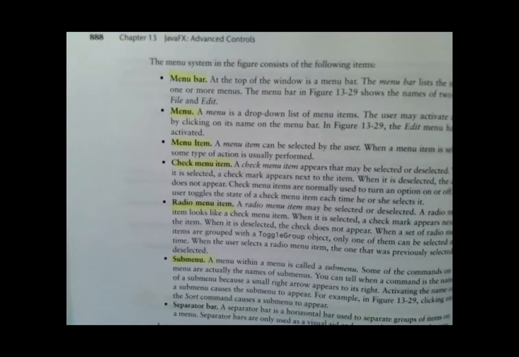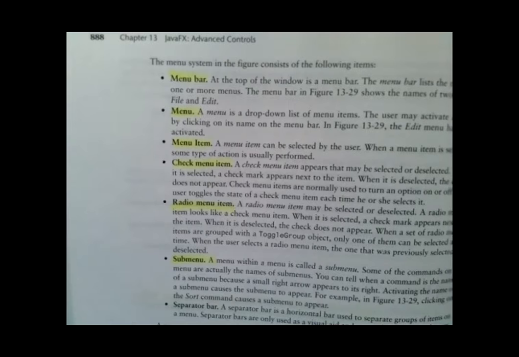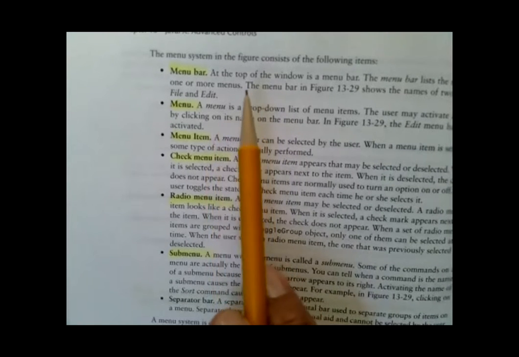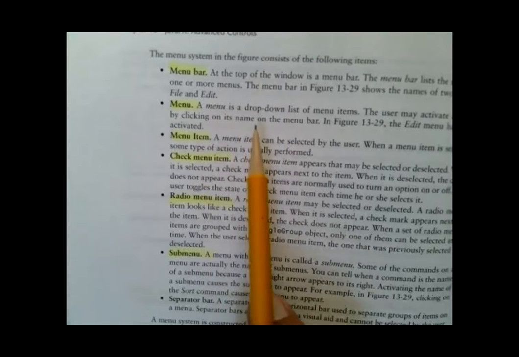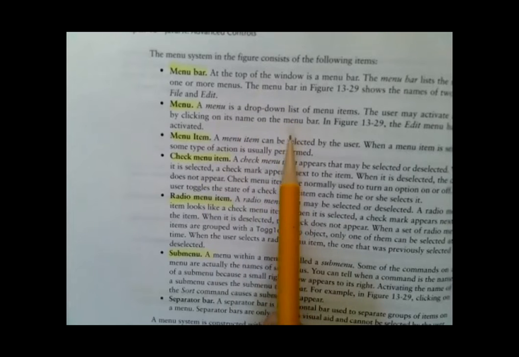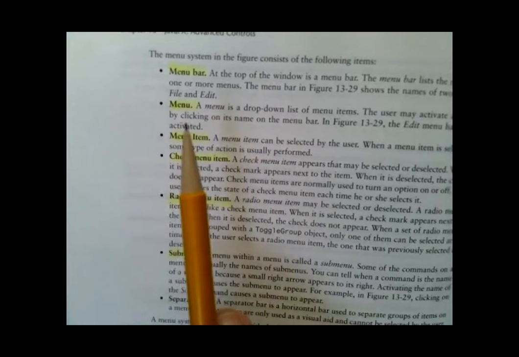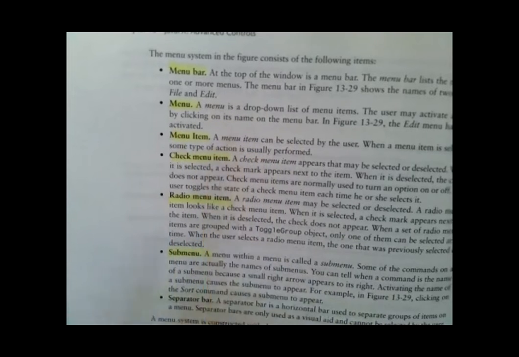A menu bar. Okay, I'm okay with a menu bar. That's what runs across the top. When I click on one of the items on the menu bar, it shows me a menu. Okay, that's the list that we have dropped down. Menu item is when I go and select one of them, like if I go and click file and then I go down to save.